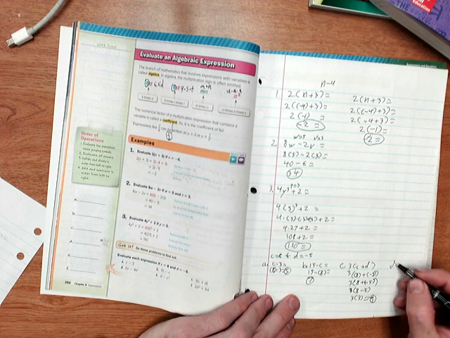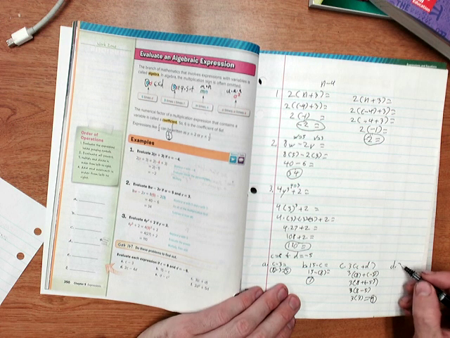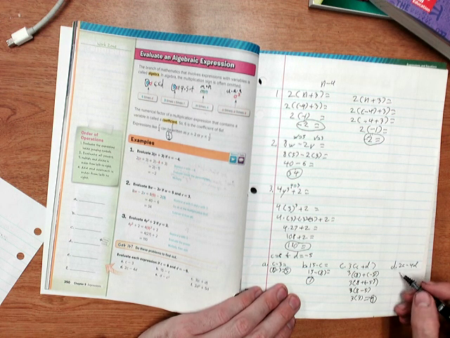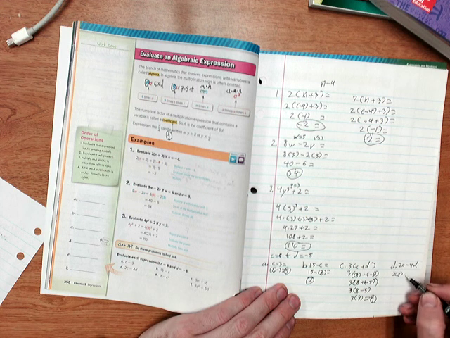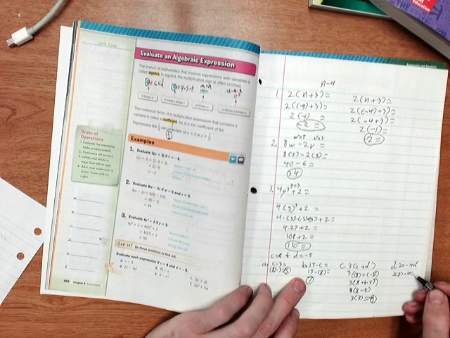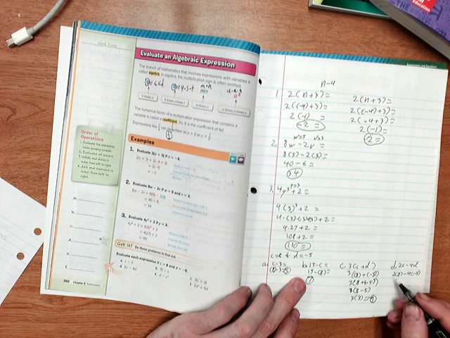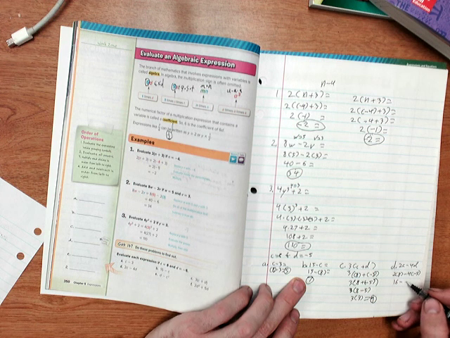Then D is 2C minus 4D. We substitute in our values. 2 times 8 minus 4 times -5. 2 times 8 is 16, minus 4 times 5 is -20.